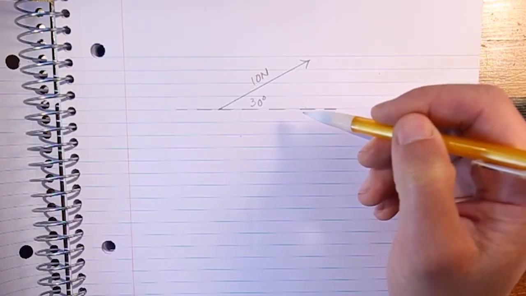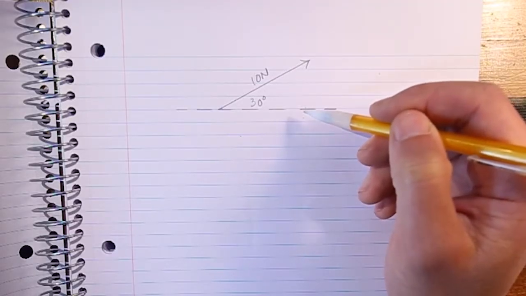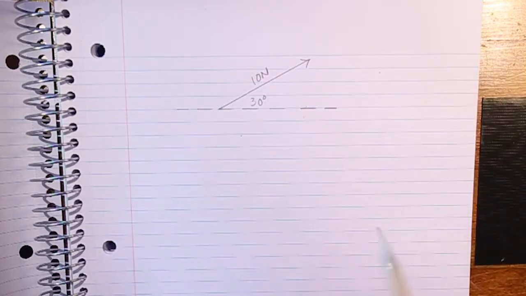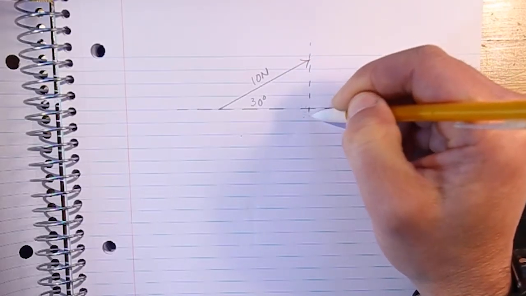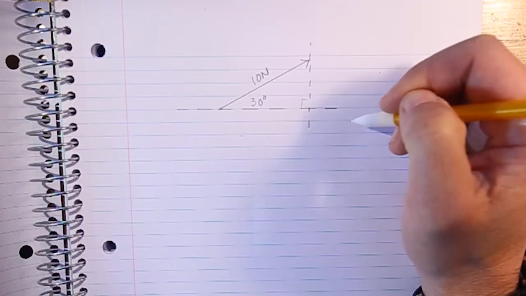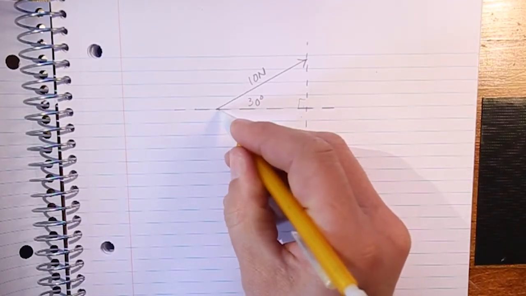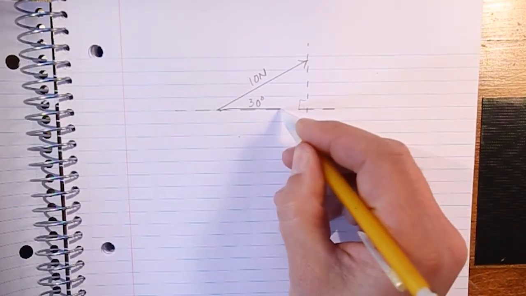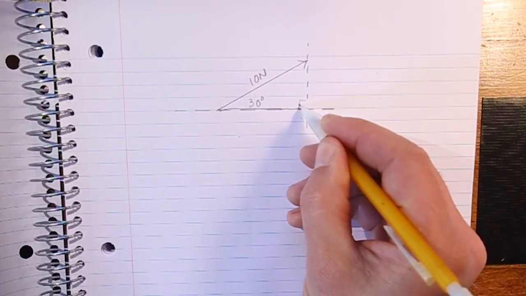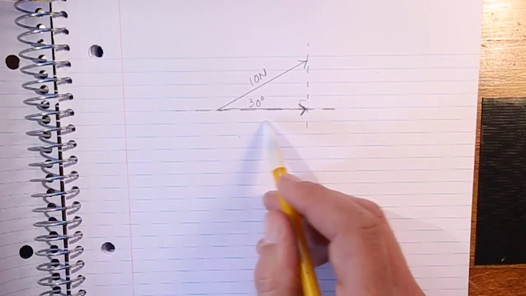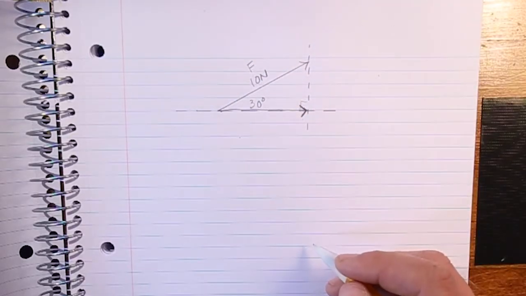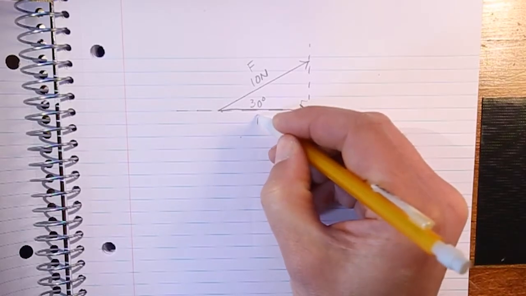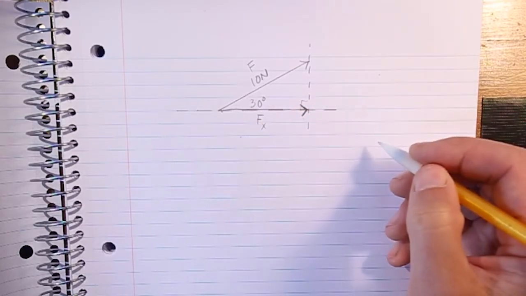We can figure out how much of that vector is to the right and how much that vector is up, and those are called the components. I'm not going to do this perfectly, I'm just going to freehand it, but if we have a line that comes down here like this, and that forms a right angle, then our horizontal component goes out here and extends to where those cross, and that's where the tip of our arrow goes. So this right here is our horizontal component. So if I call this F, that's our resultant force, then this would be F of x.